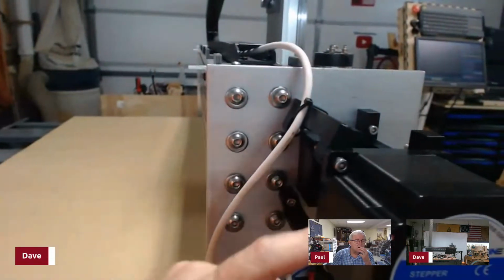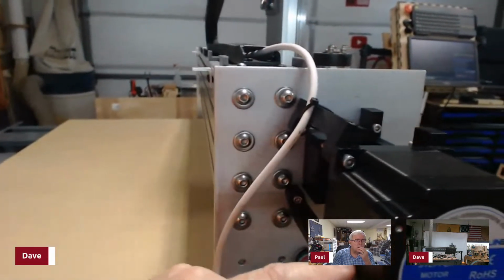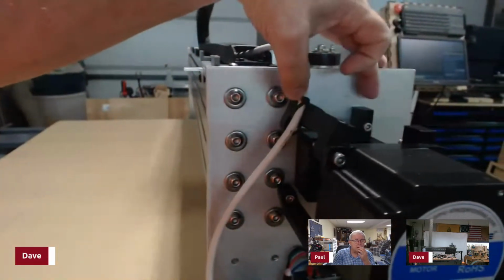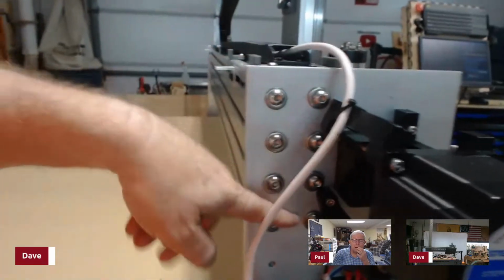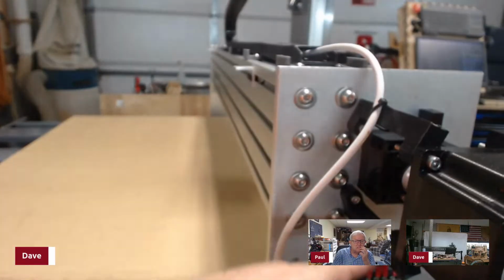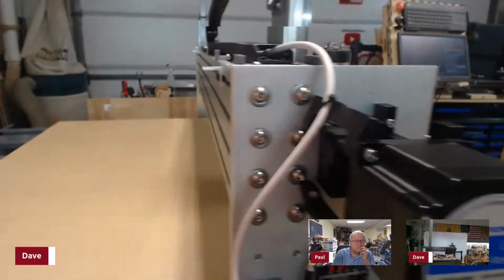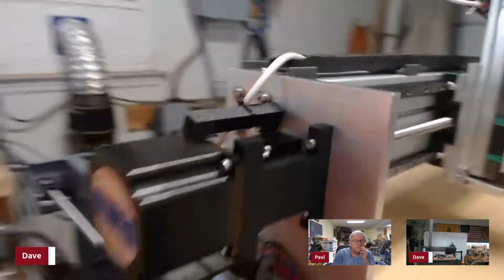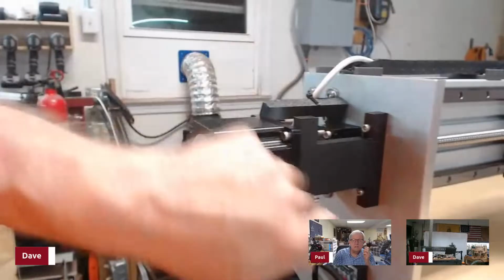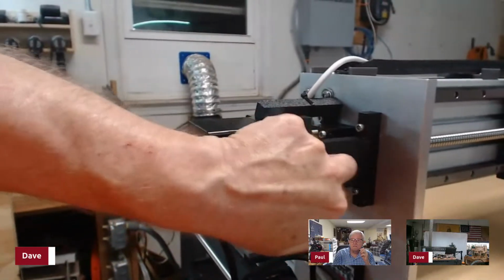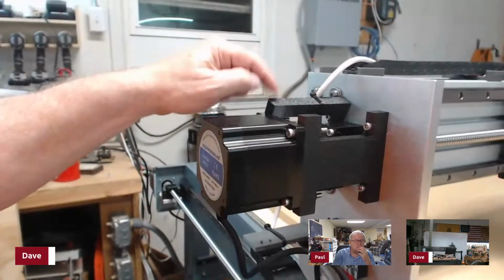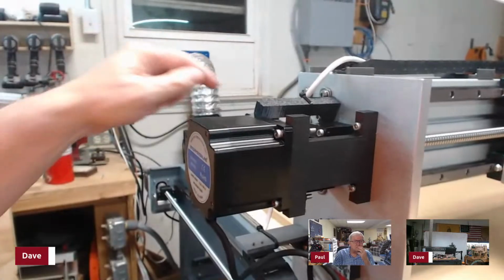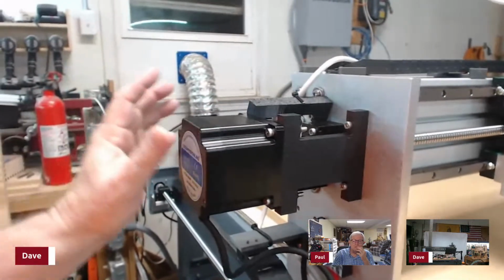Now, if I was running a NEMA 23 with that smaller bolt pattern, I think I wouldn't have been that close to here. But you can see how I had to get kind of creative with a design on this side, whereas on this side, I'm okay with this. I think this looks okay, but this looks a little janky to me, but it works.